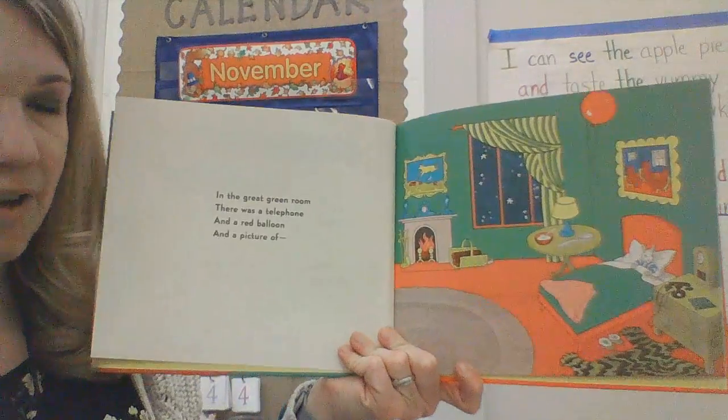Good. So this book is written by Margaret Wise Brown. She's the author. What does the author do in a book? They write the words. And the illustrator is Clement Hurd. What does the illustrator do? They draw the pictures. Yes. So let's look at our book together.